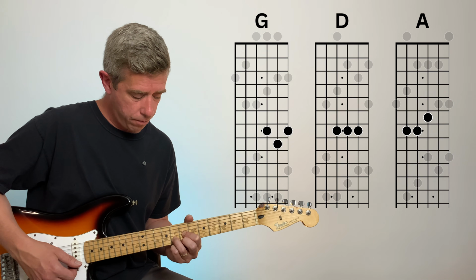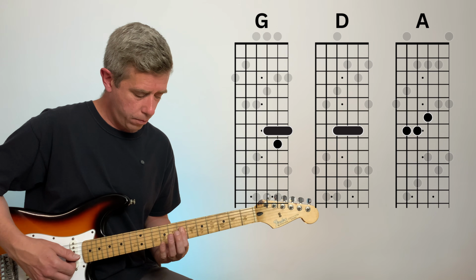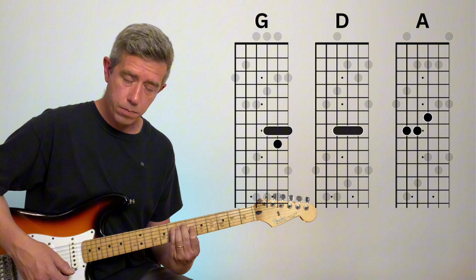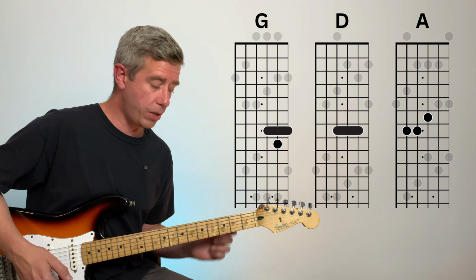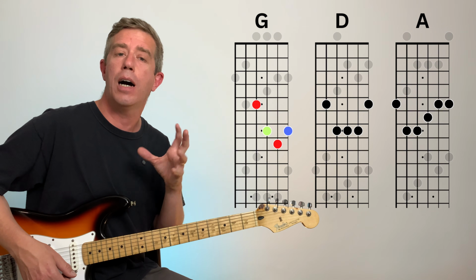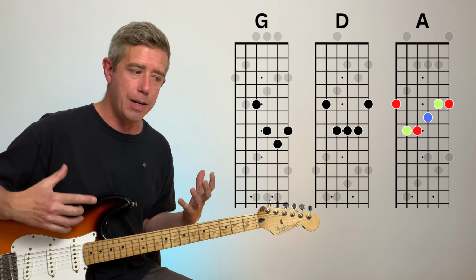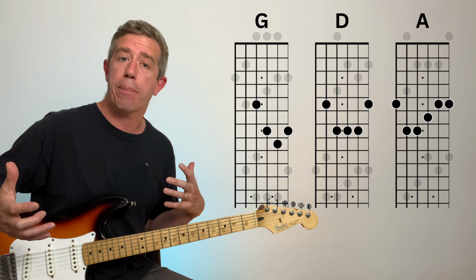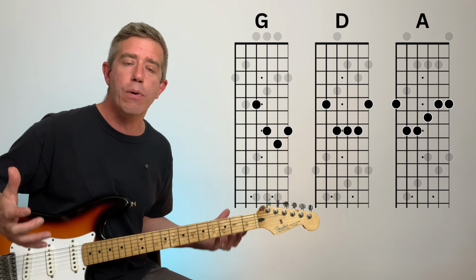Check it out. I'm gonna play it how I told you. Pretty economical too, right? I'm using CAGED for every one of those chords, and because I know my colors now and where they lie, I can choose what I think is gonna be more economical for my playing or what sounds better. I mean, you get to choose because now you have the option.